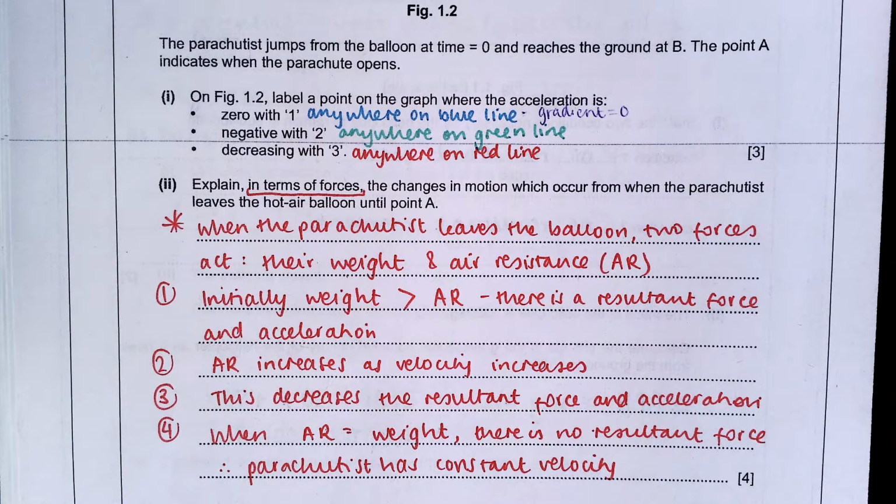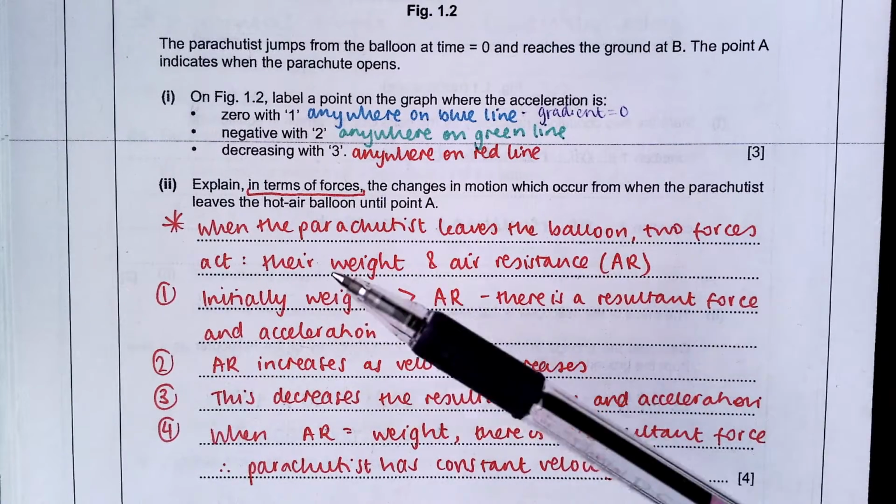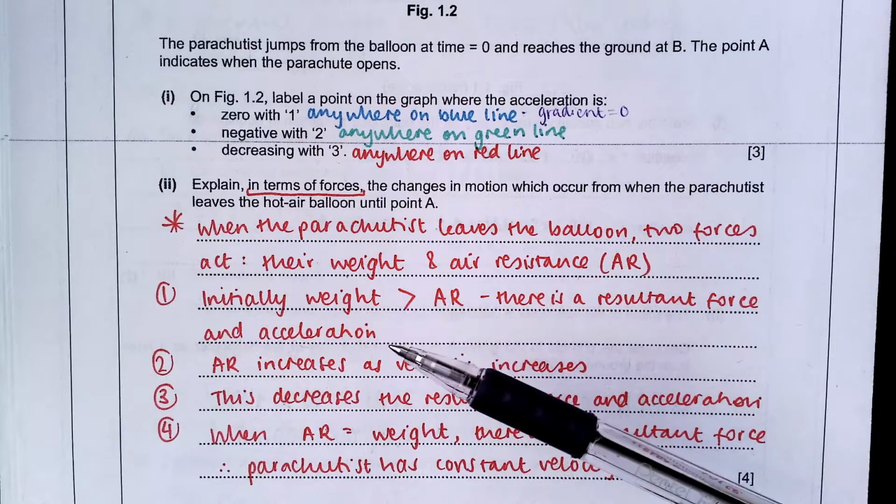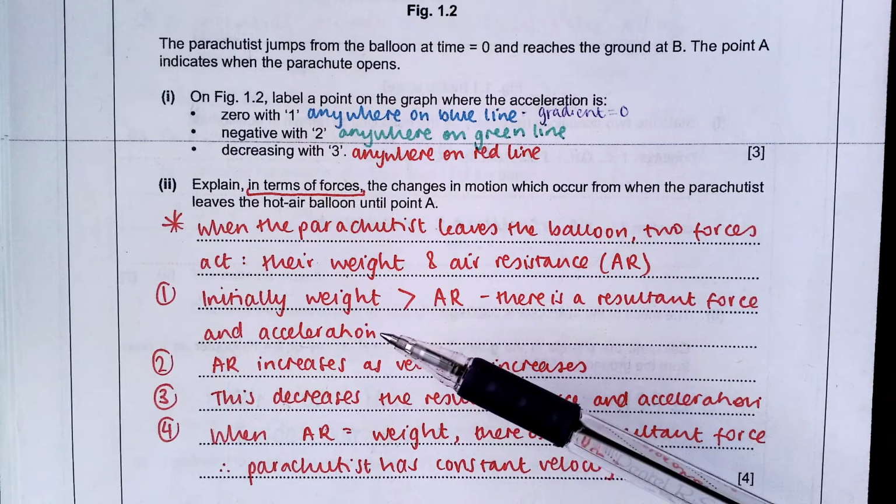The third mark comes from saying that when air resistance increases, this decreases the resultant force, and therefore it decreases the acceleration. And then the fourth mark is for saying that when air resistance is equal to the weight, so once that value balances out, there is no resultant force and the parachutist has a constant velocity. So in each case, I'm looking at the forces and how they change, and then what that does to the motion.